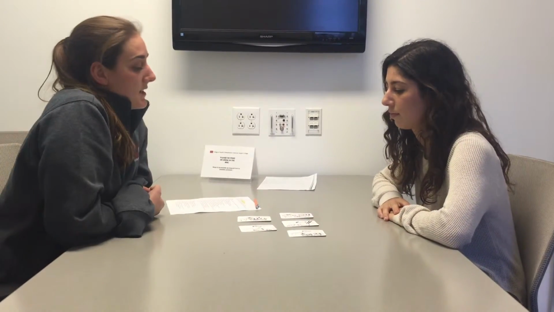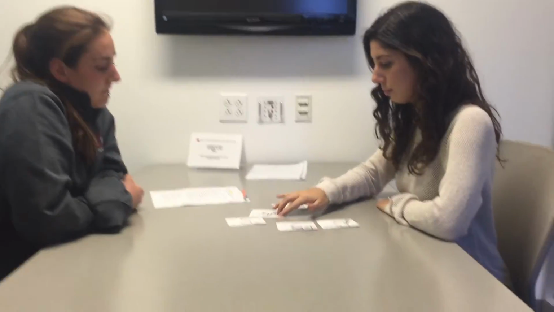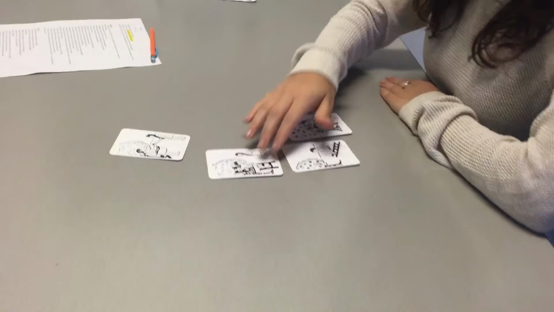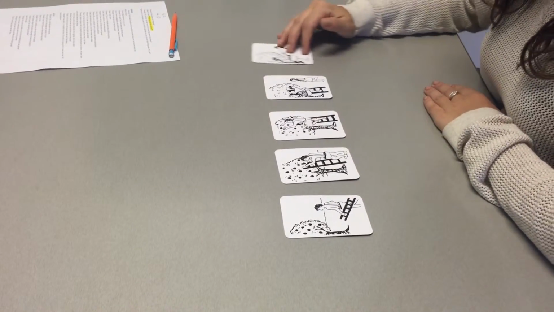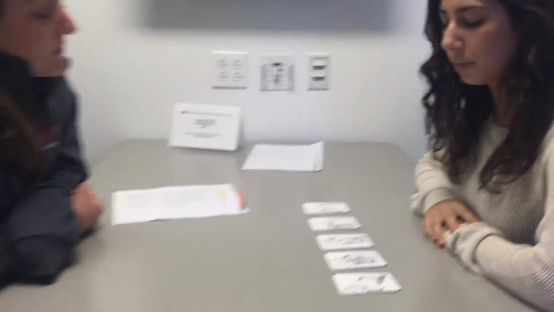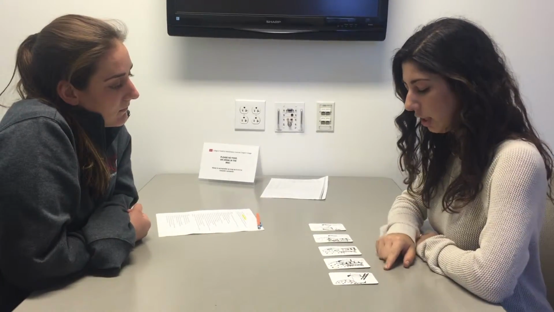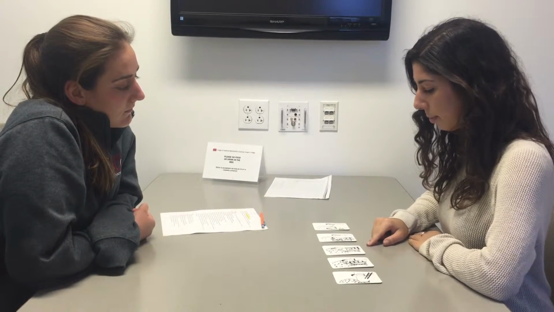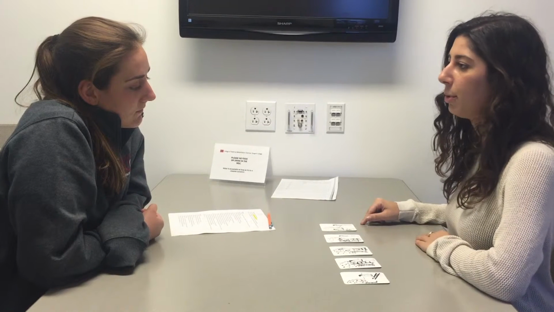Can you arrange these in the right sequence for me? Okay, so can you tell me the story? So a man brought a ladder to the tree and climbed up the ladder to pick an apple. And then when he climbed back down, he talked to the girl and he gave her an apple. Great.